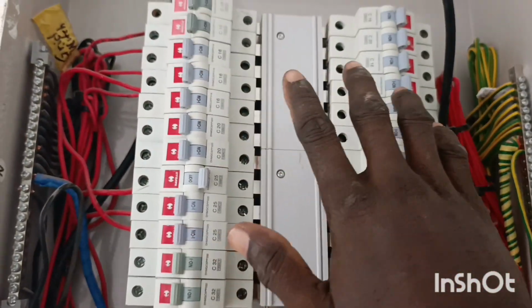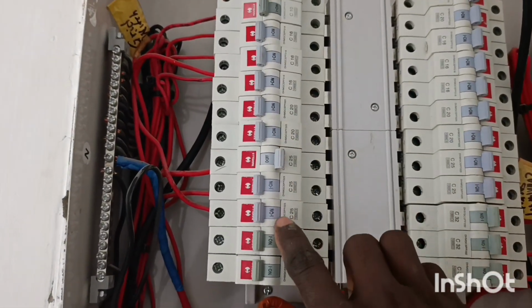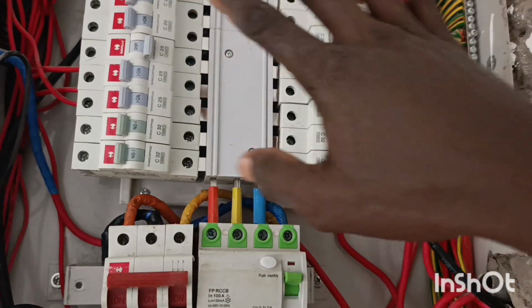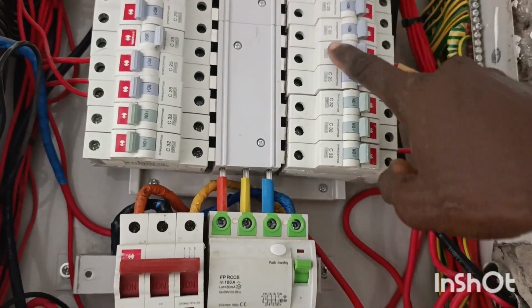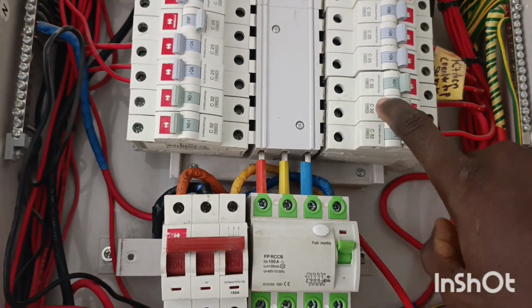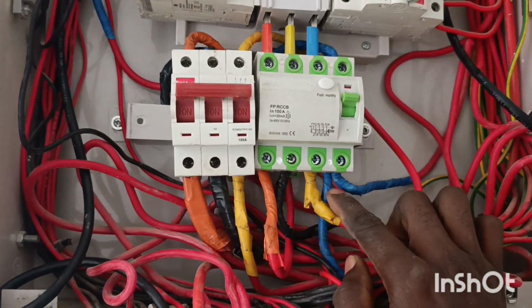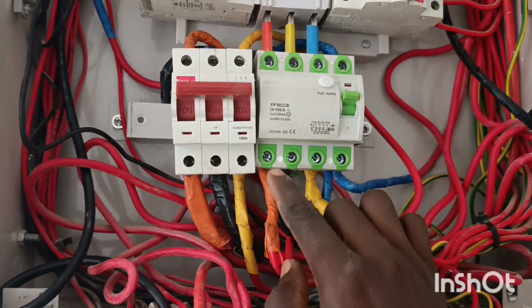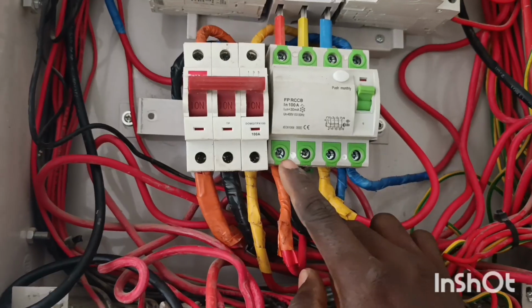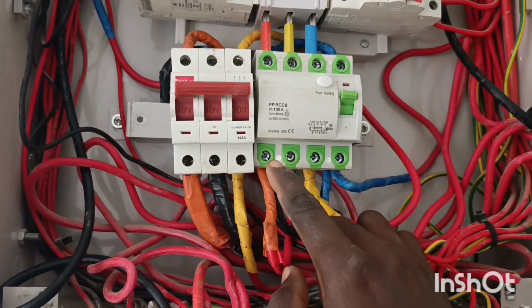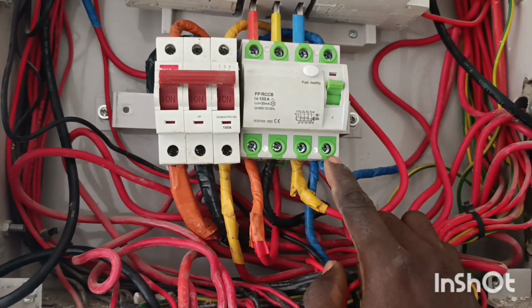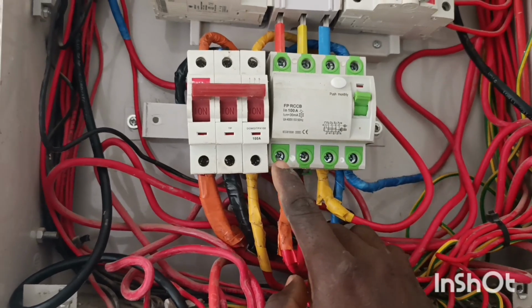And then the RCCB is doing a unique thing here. It's just going to check for earth fault, or it's going to check for current leakage. For example, currents are supposed to flow through the live conductors of phase 1, 2, 3 here.